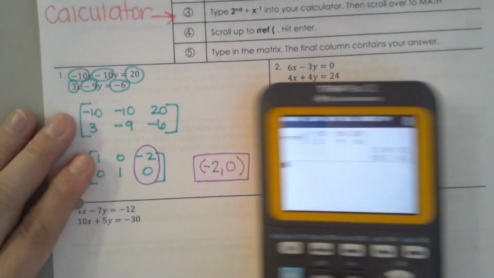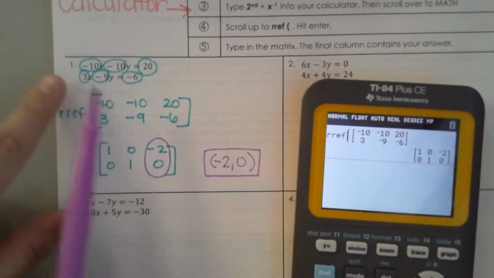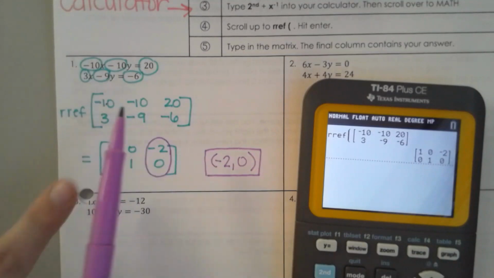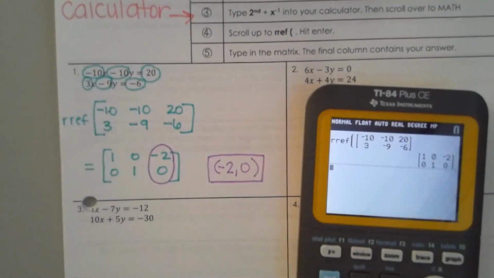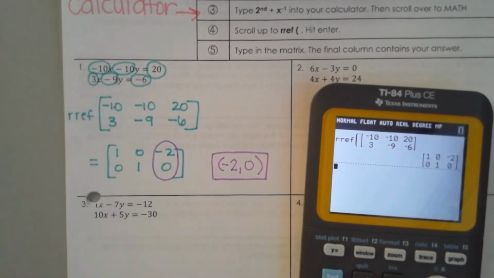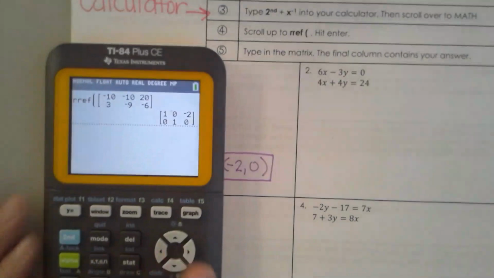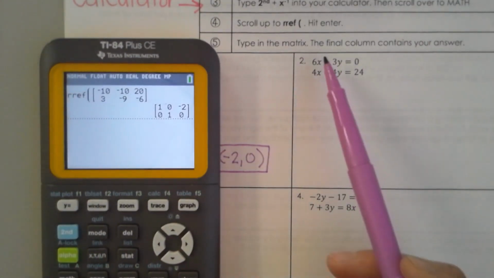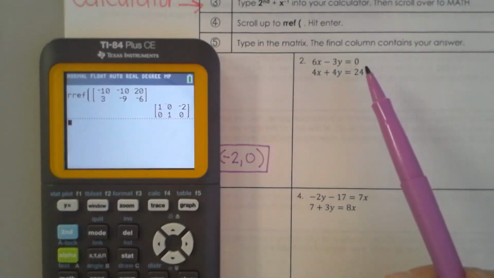It'll be this as long as you have it lined up correctly. So you have the x's first, then the y's, then the numbers. If you don't line it up correctly, then no, it won't be right. But you have to make sure they're lined up. So let's just try another one. Let's look at number 2. Are my x's first? Then the y's. Then the plain number after the equal sign.